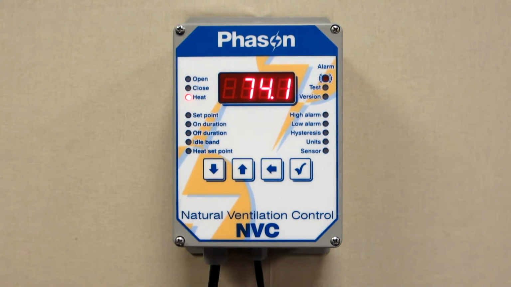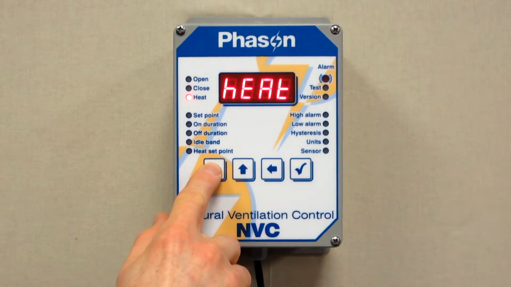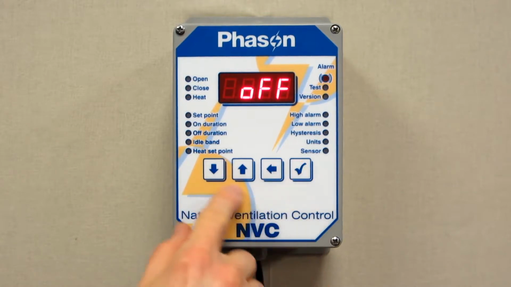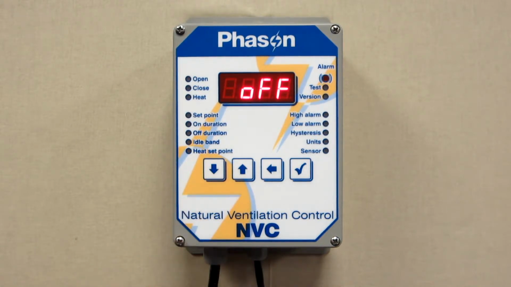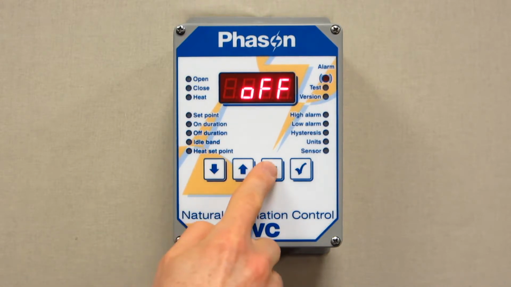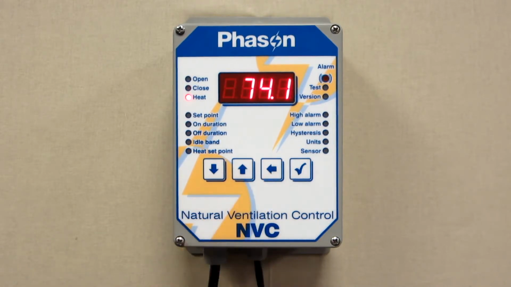To test the alarm relay, press down until you reach alarm and press select. Press down to toggle the alarm relay between on and off. Use this to test the connections to the alarm system. Understand that this is only a test and does not enable or disable the alarms. Press back to exit and return to the parameter list. This will return the alarm relay to normal operation.